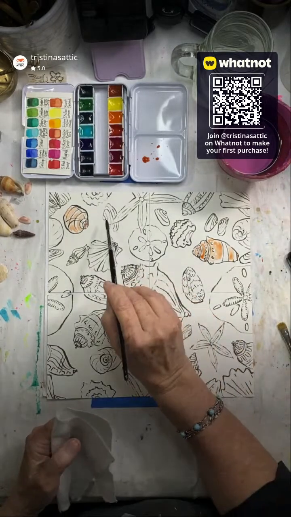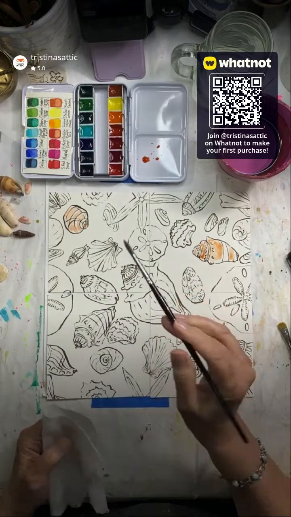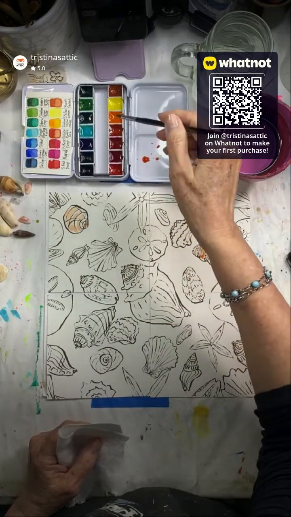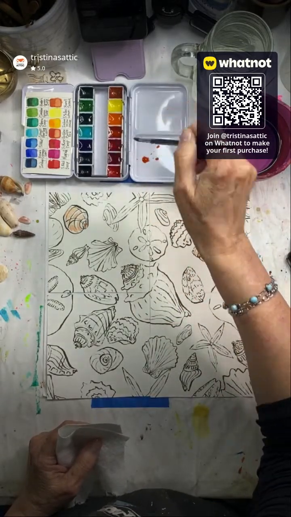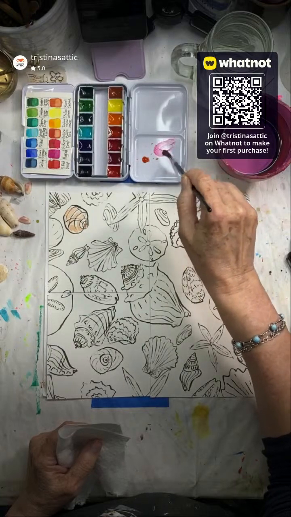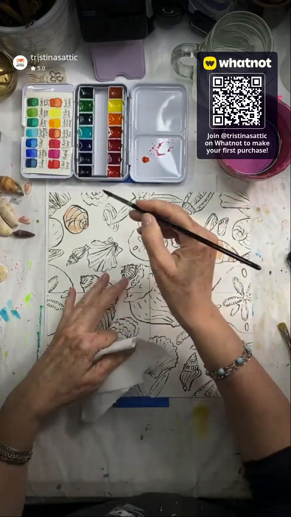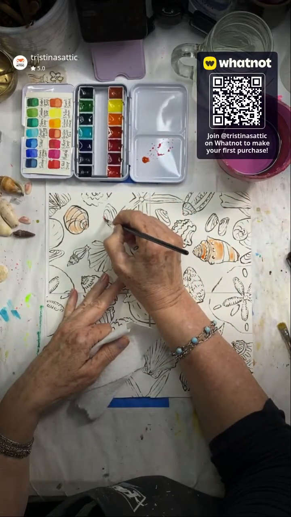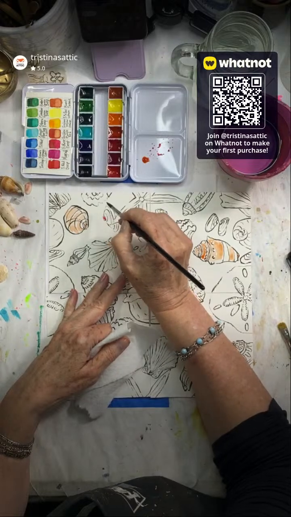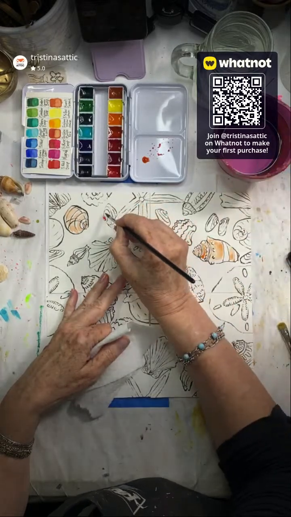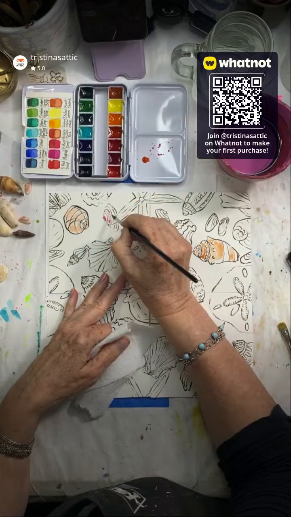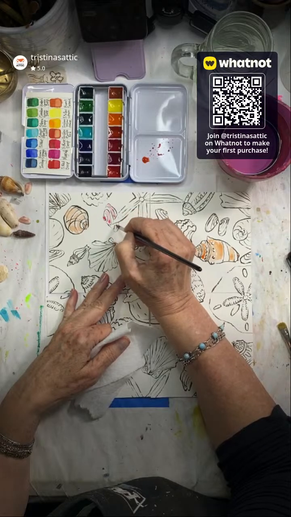Now, this little one right here and these little angel wings here, they're pink. So let me get this rose. Let's get some of the rose out there. Ooh, pretty. So let's just do a little bit of, it's darkest right there. Let me add a little bit of water so that it's not quite as dark.